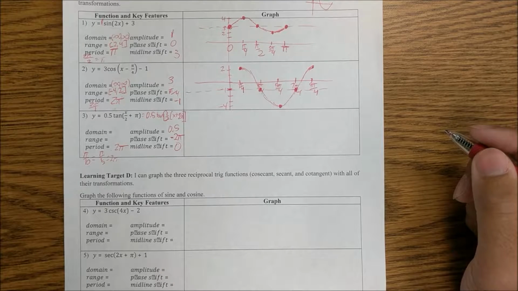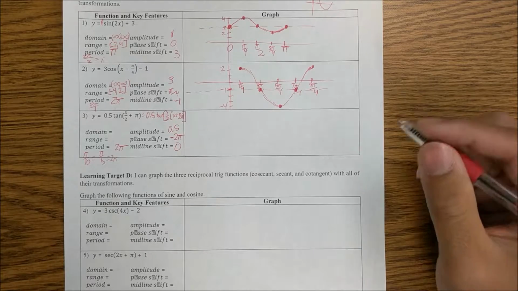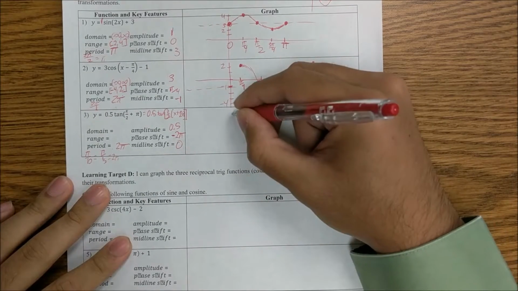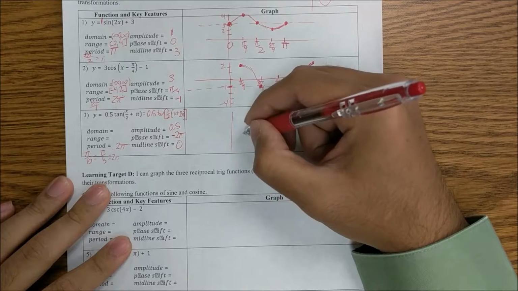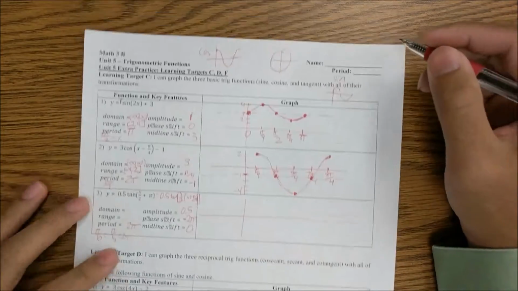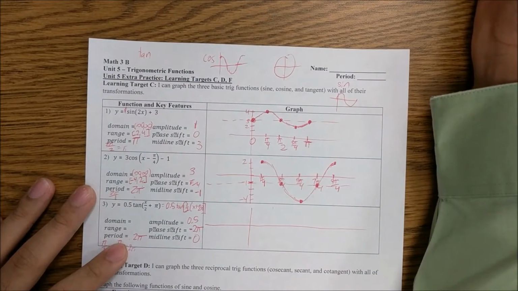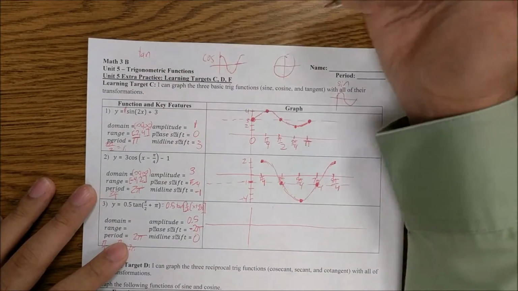Okay, so what does the basic tangent function look like? Okay, so tangent, sine divided by cosine.